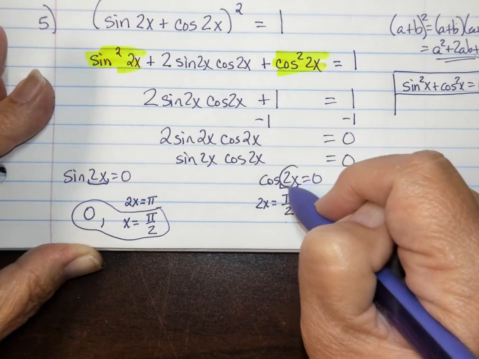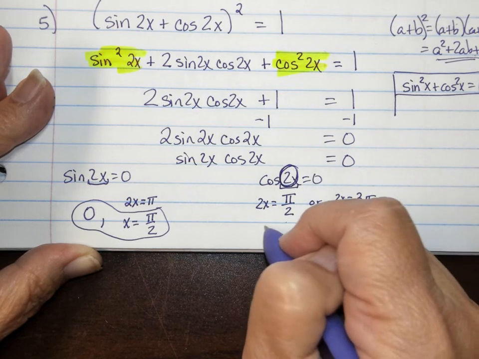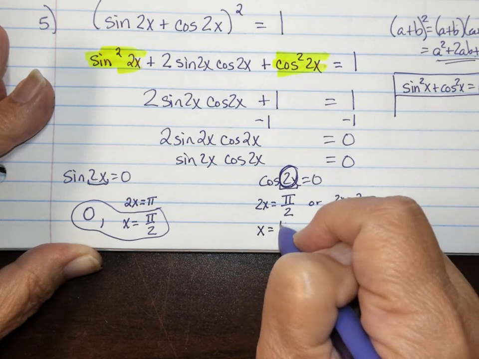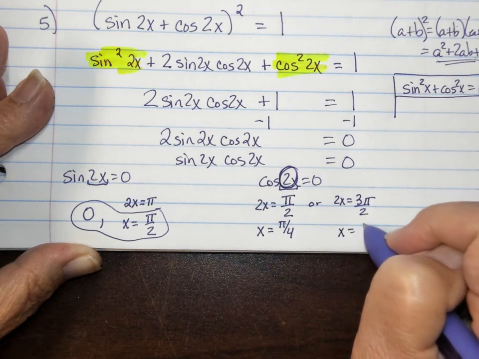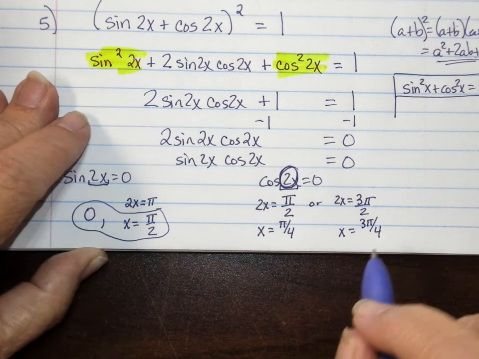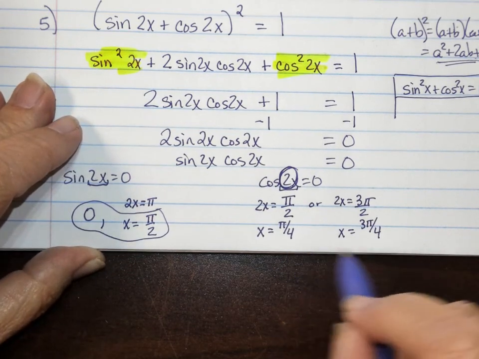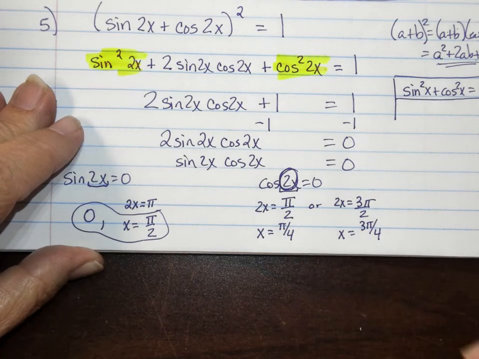Right, because I'm talking about this angle right here. So then x would equal pi over 4. x would equal 3 pi over 4. But that's not all.